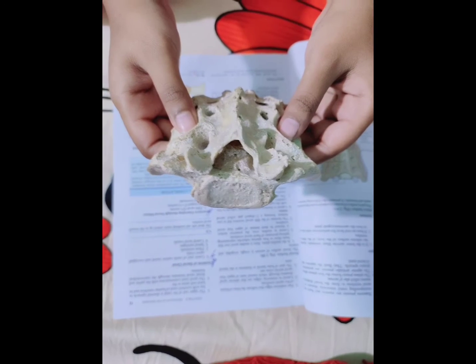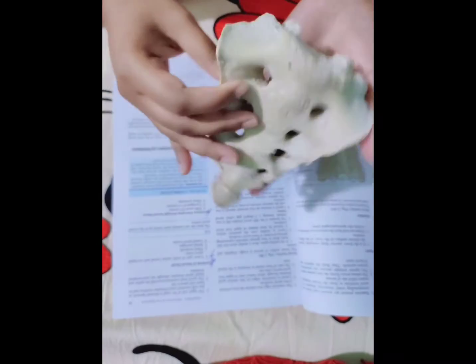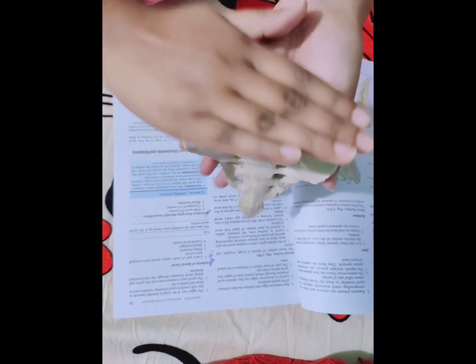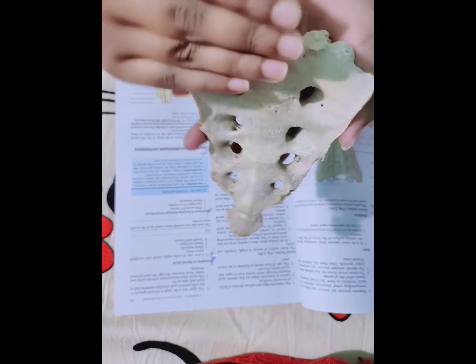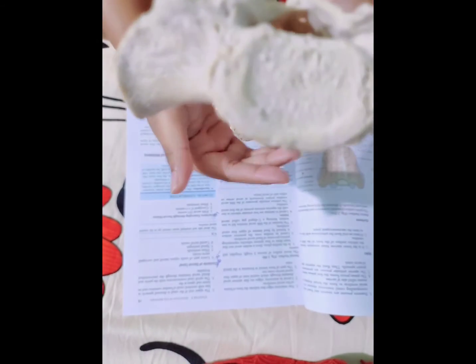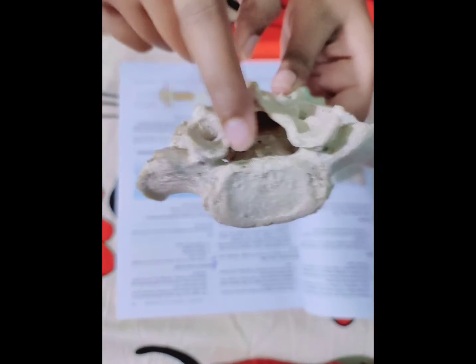Now it has four parts: base, apex, four surfaces: pelvic surface, dorsal surface, and right and left lateral surface, and the sacral canal.